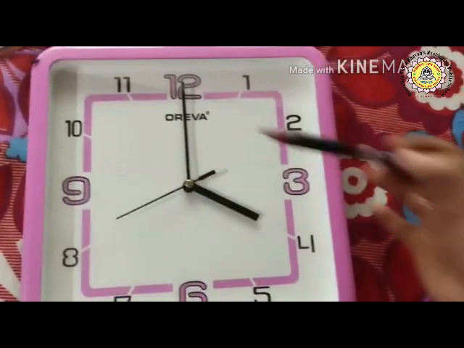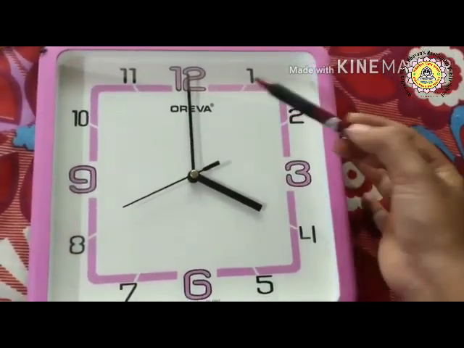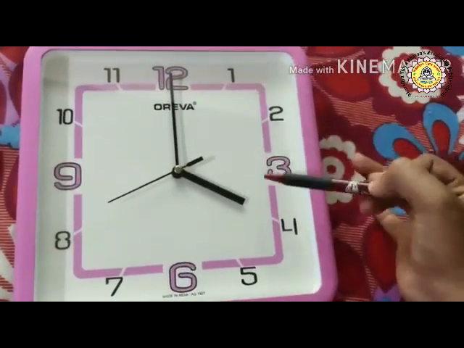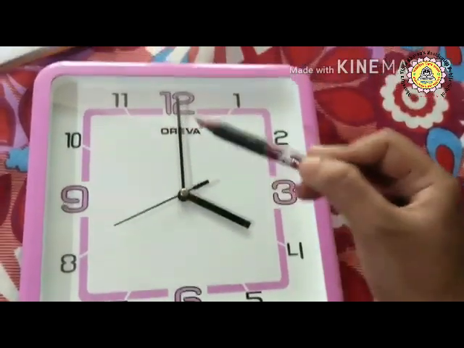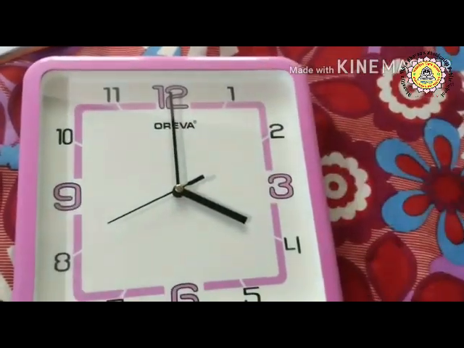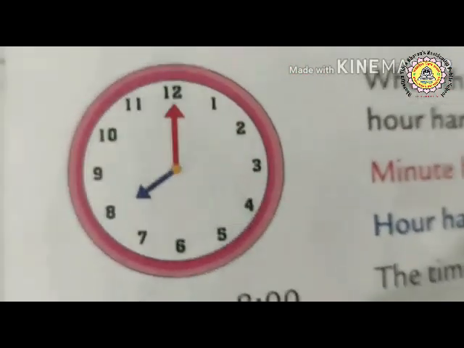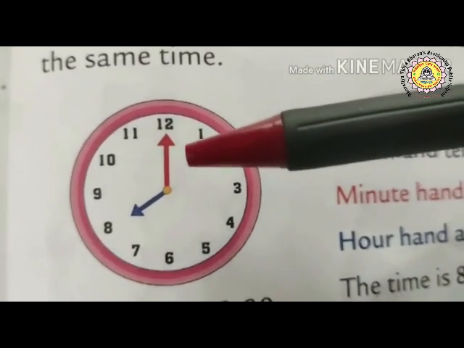See children, the clock has numbers from 1 to 12 on its face. See here, how many numbers are there? 1, 2, 3, 4, 5, 6, 7, 8, 9, 10, 11, 12. 12 numbers are there now children. A clock has mainly two hands. One is short hand and another one is long hand.